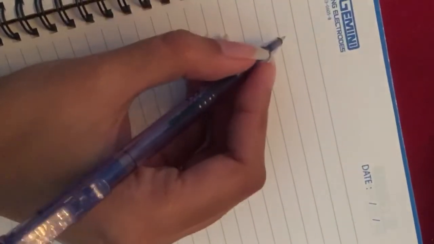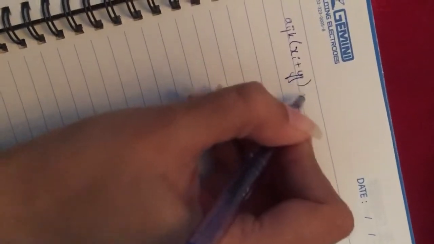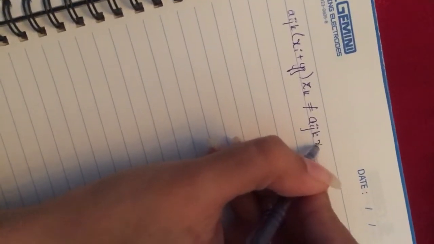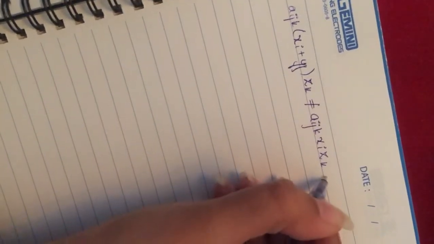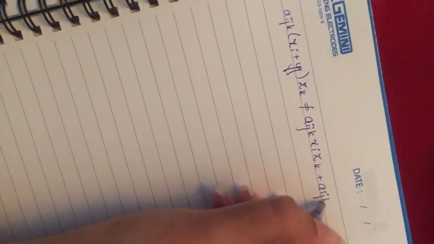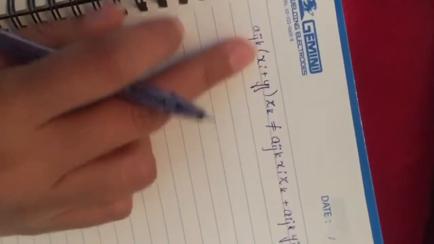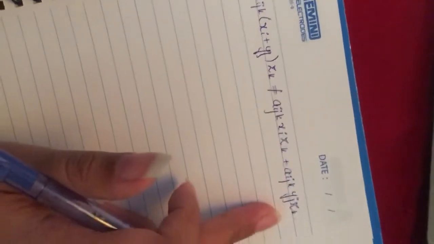So last time we were discussing some tensor analysis. There is a result: I have to show that a_ijk (x_i + y_j) z_k is not equal to a_ijk x_i z_k + a_ijk y_j z_k. I have to show that this term is not equal to this.